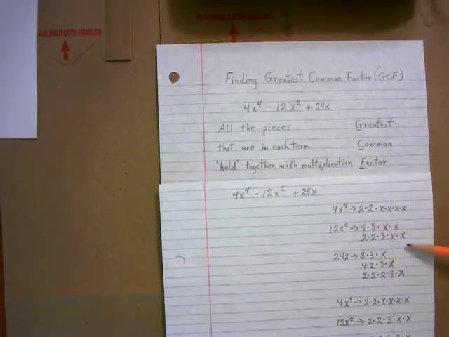Okay, last one, 24x. Numbers first. 24, we could break that down into 8 times 3. You notice we can't break down the x, we just have times x. Okay, 8 could be 4 times 2. Bring down the 3, bring down the x.